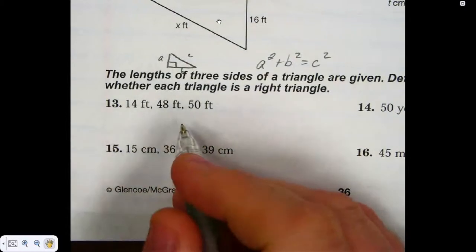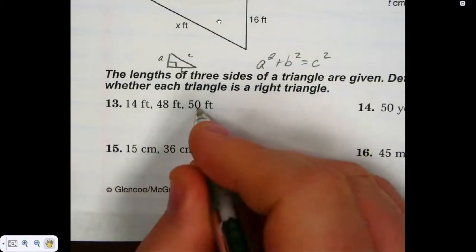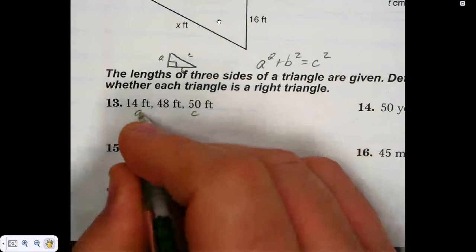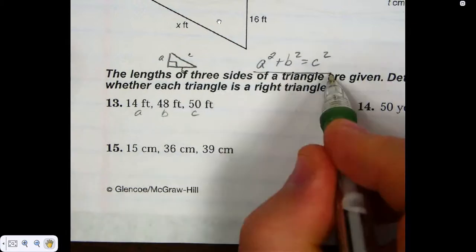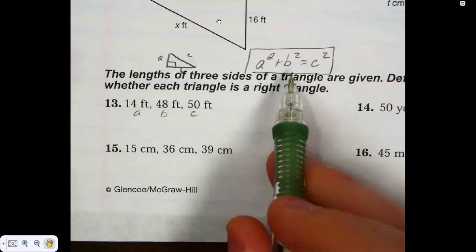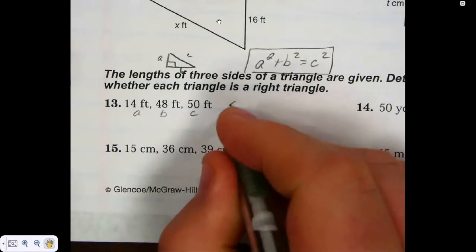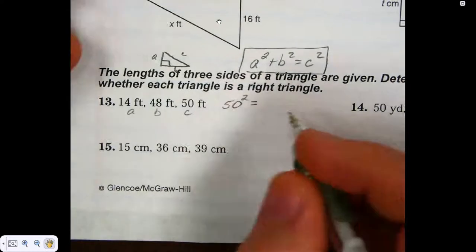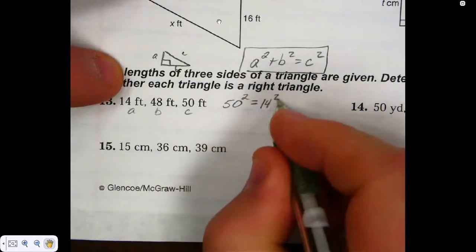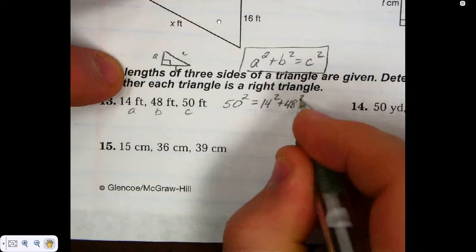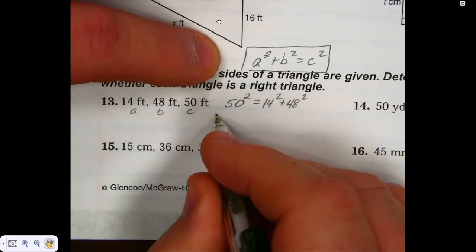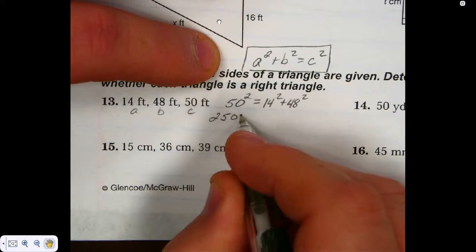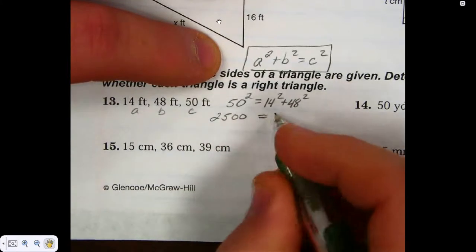Which one's the C squared here? 50 is the C. So I know that's C, and then it doesn't matter which one's A and which one's B. So how do I tell if this is a right triangle? I make sure that this works. Either it works or it doesn't. In other words, the biggest one squared has to equal the other 2 squared added together. What is 50 squared? 2,500.